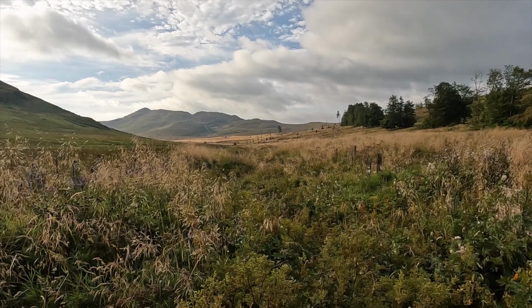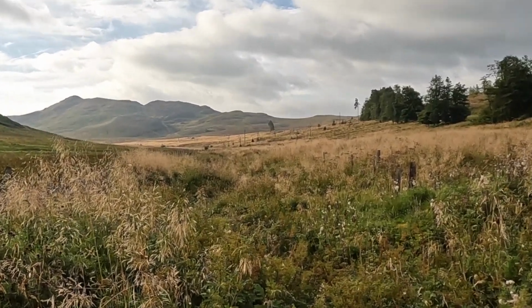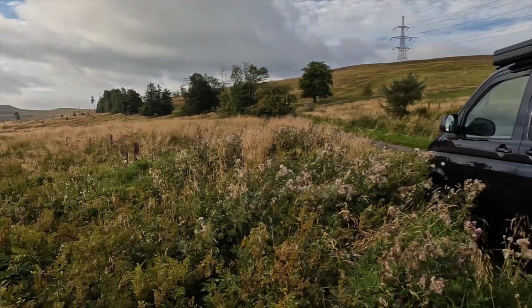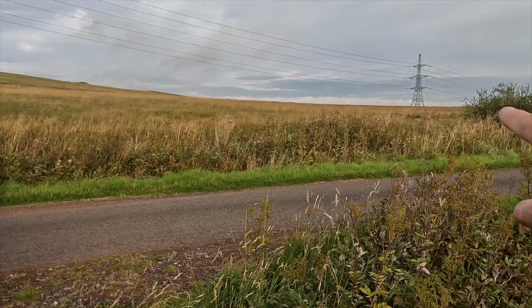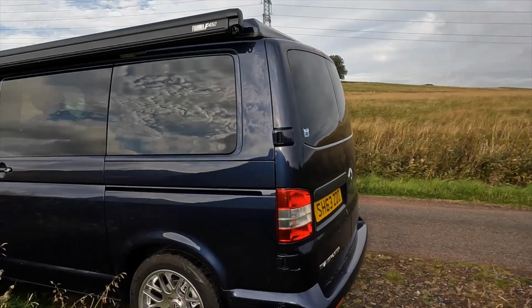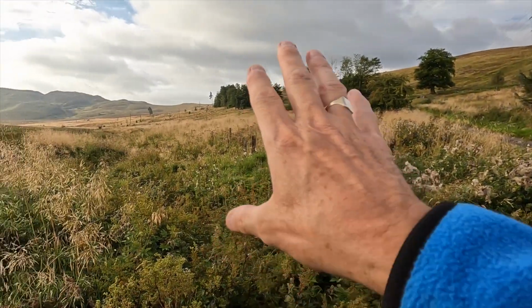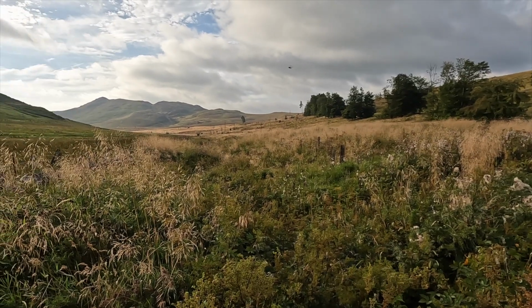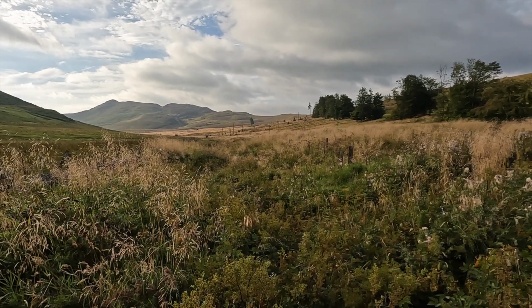So what I thought might make quite a nice picture here is we've got a lot of old trees or dead trees in the background here, and I thought if I was to stand over there somewhere, I could get the van on the right hand side and I can get this vista on the left hand side, because with the sun shining on it, that could be quite a nice image.